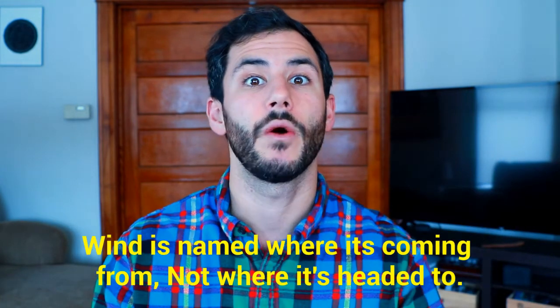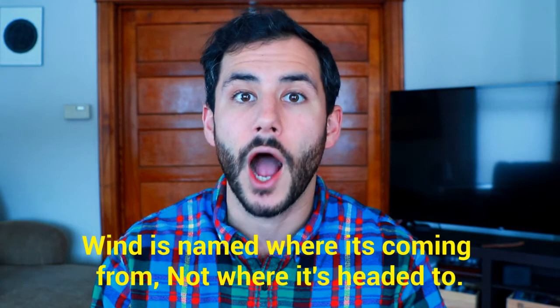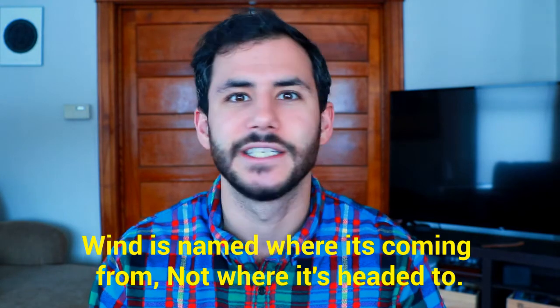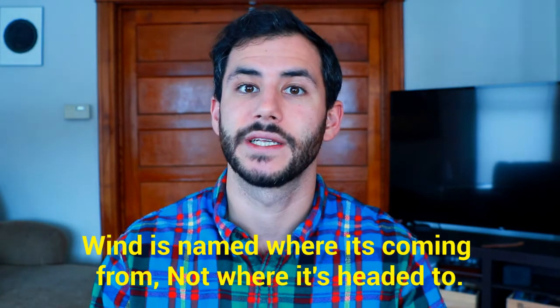And something I need to note as well, it's very important to remember, ladies and gentlemen, that we always name wind where it's coming from and not where it's headed to. So if wind is coming from the north, it's a north wind. And if wind is headed to the west, it's an east wind, because that's the direction it's coming from.